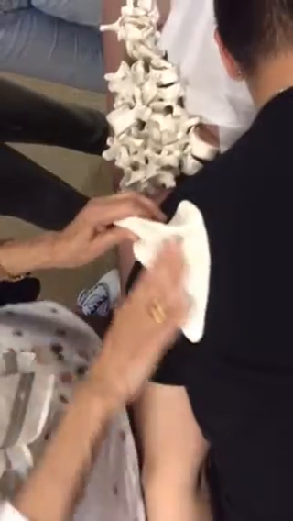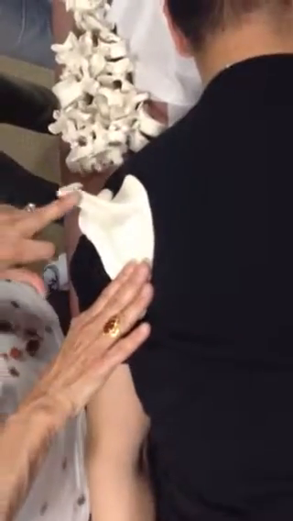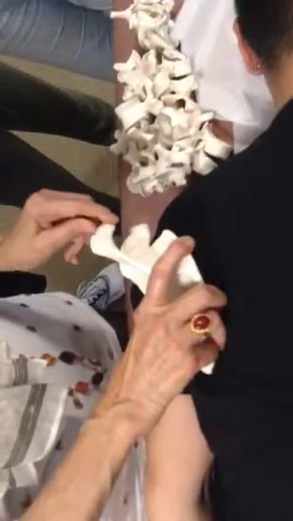Supraspinatus fossa, infraspinatus fossa, spine of the scapula, acromion process of the scapula, glenoid fossa of the scapula for the ball and socket joint of the shoulder. This is the coracoid process, okay? And then underneath here, or on the ventral surface, would be your subscapularis fossa, okay?